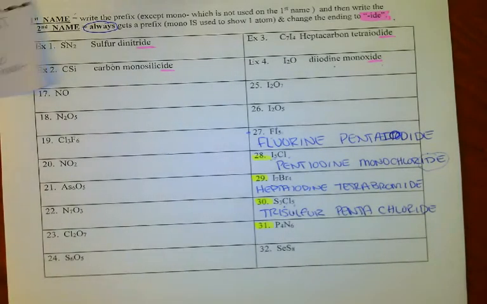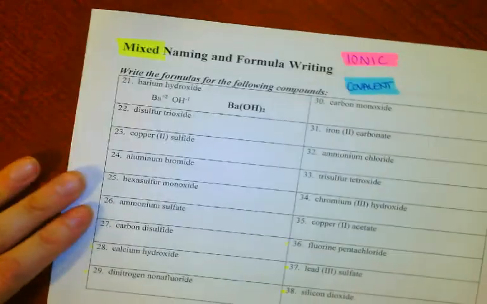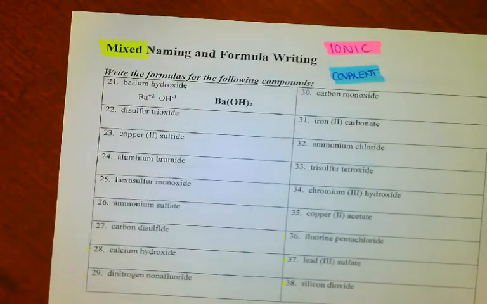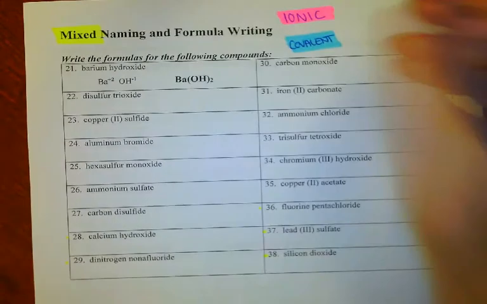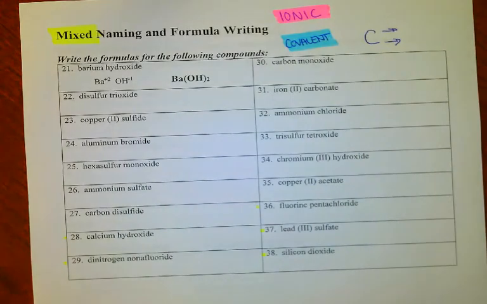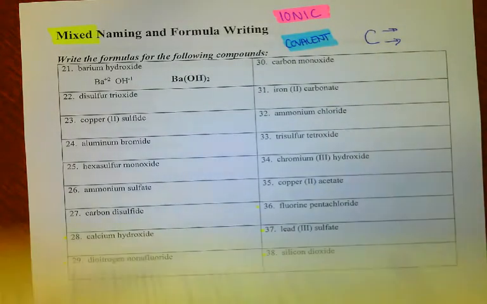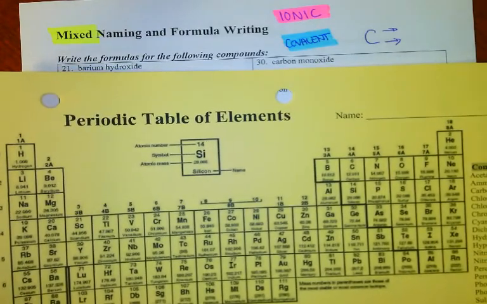This isn't too bad. The concern is that people start to mix it up on page 5 with what we did last unit. So here now it's mixed naming and formula writing. Some of these compounds are ionic and some of them are covalent. Remember we said covalence, YMCA. If you're going to do that with your hands, you're pointing at the nonmetal side of the periodic table. So covalent compounds only have nonmetals in them.